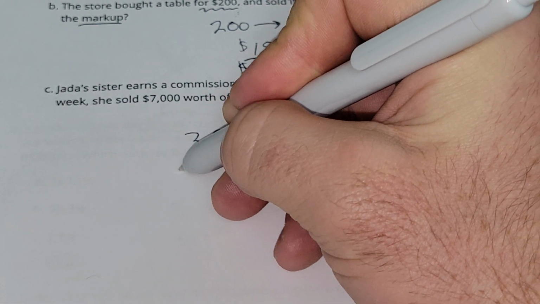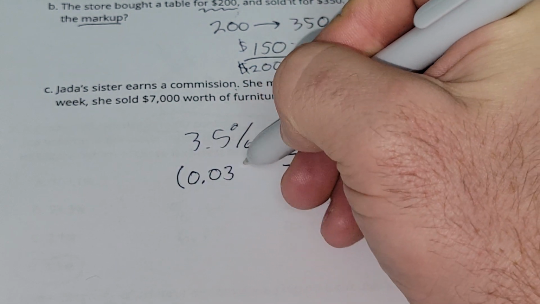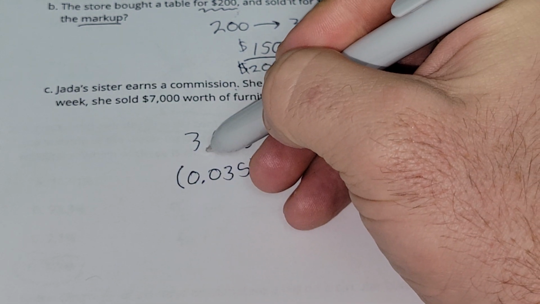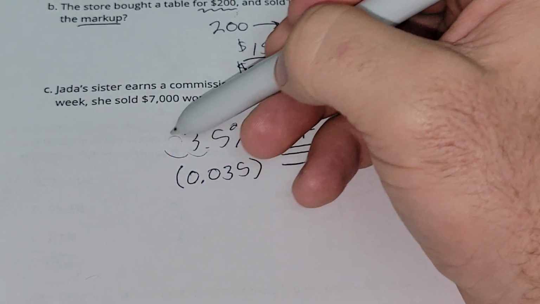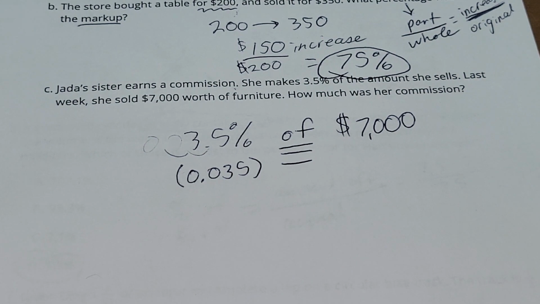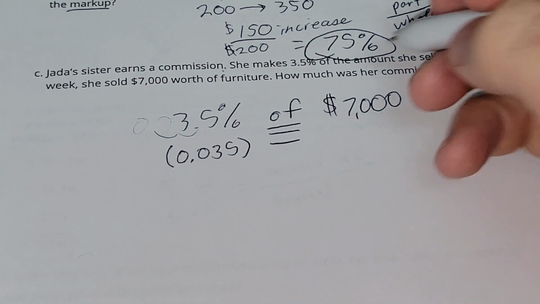So I again have to turn this into a decimal: 0.035, because we would need to move the decimal back twice, and there would be a 0 and a 0 there. Okay, so that's again how we turn that into a decimal.